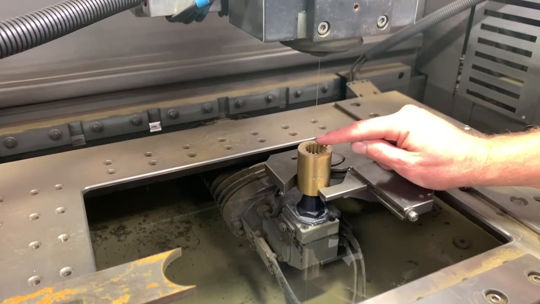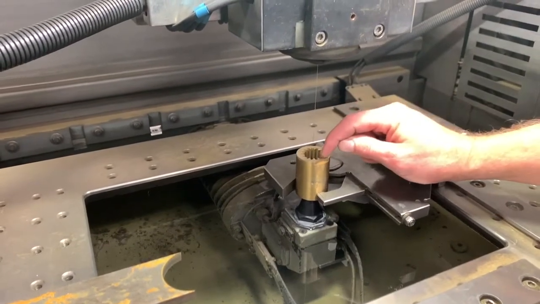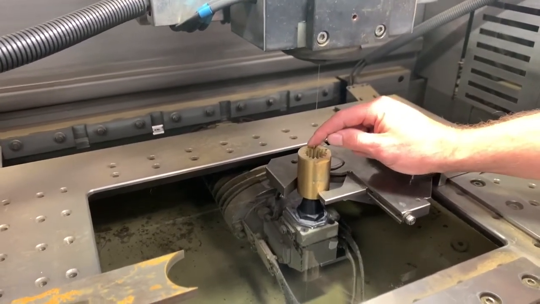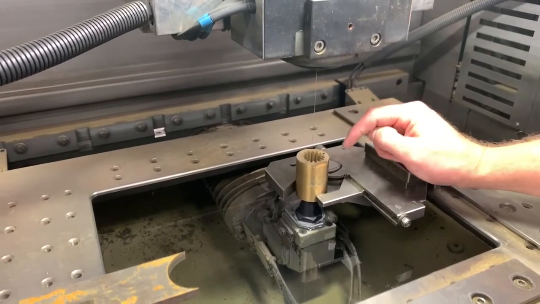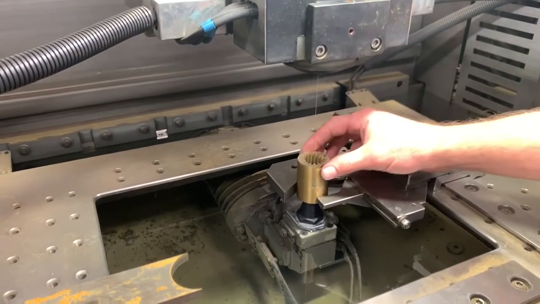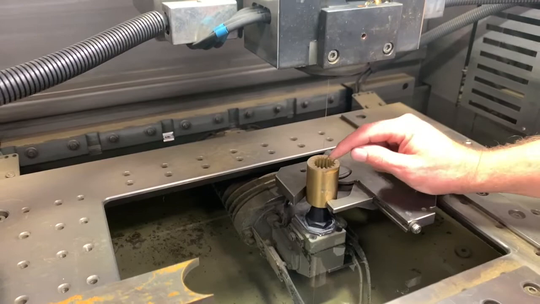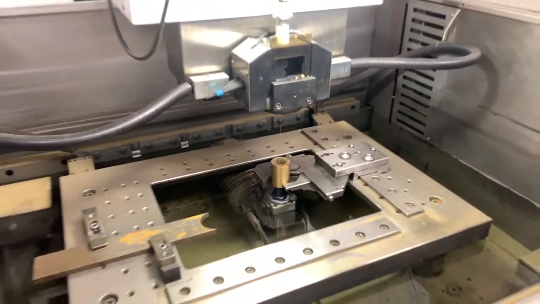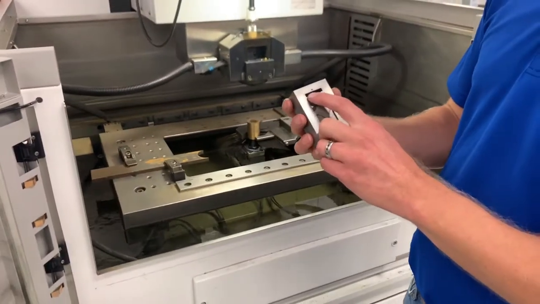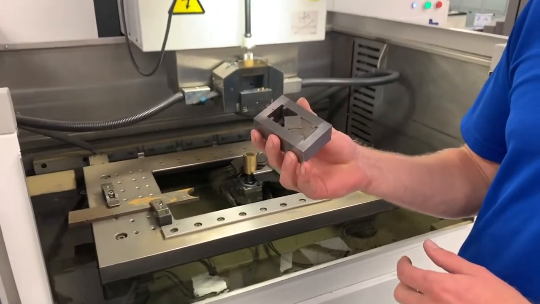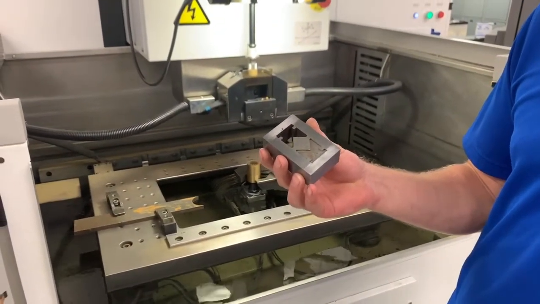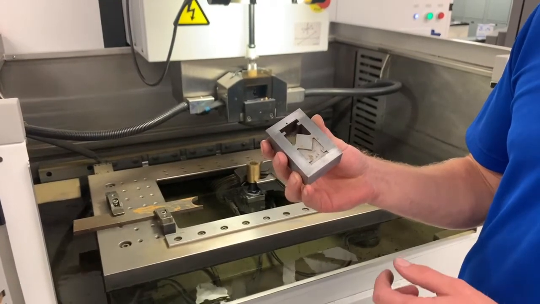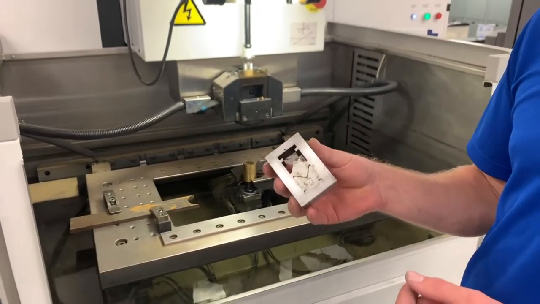Because the wire is so small and so fine, we can move it through very intricate and difficult to machine features on the part. And this is an example of a brass piece that we cut internal splines in. We can cut sharp inside corners. The workpiece can be hard, which would make it difficult to machine with the other processes, and it is extremely precise.